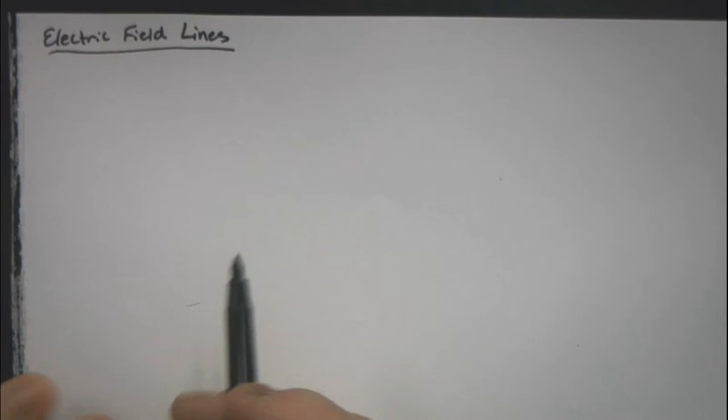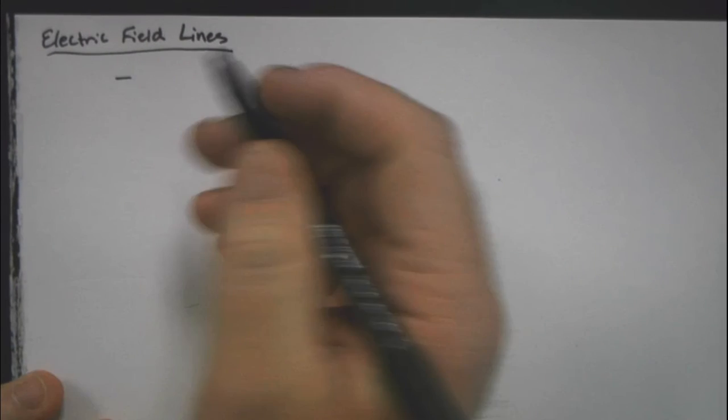All right, today we're going to practice drawing electric field lines. Now, I'm going to give you an answer to the homework that most of you didn't do last night.